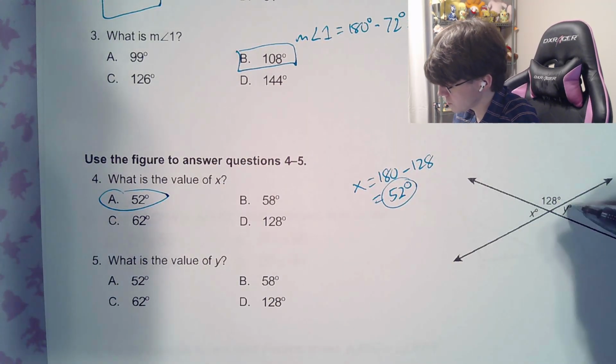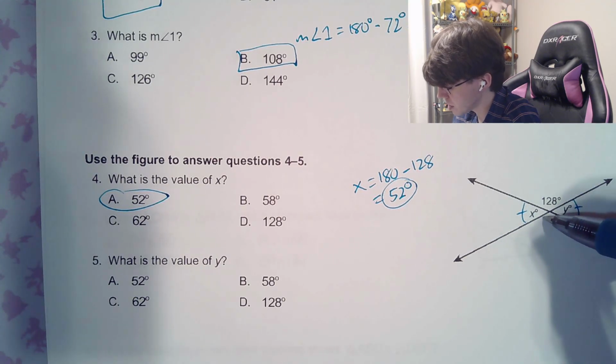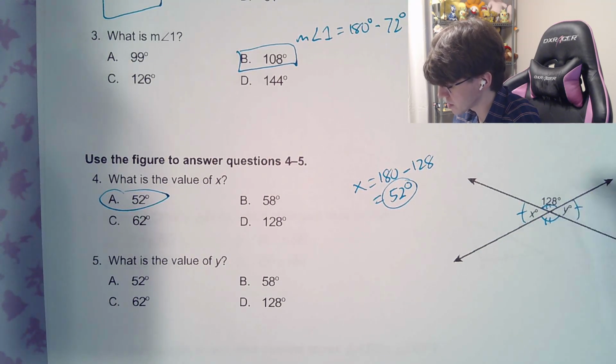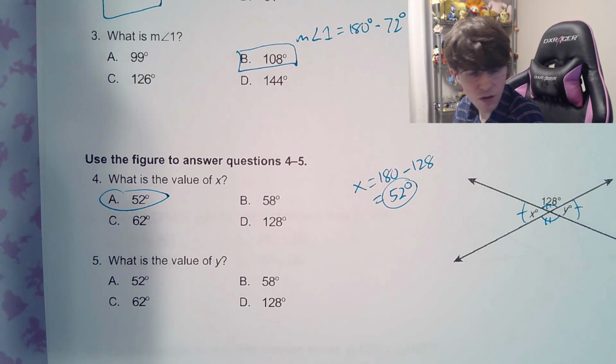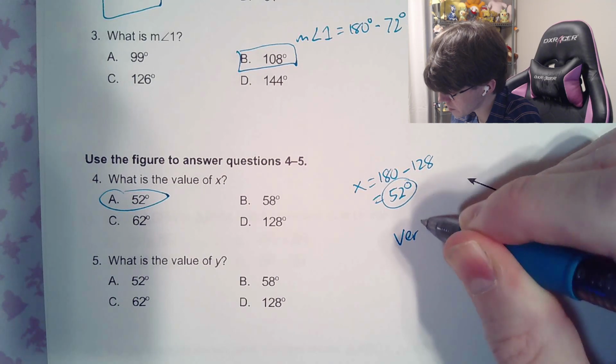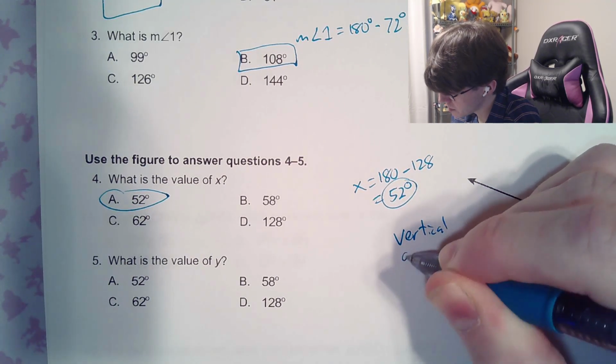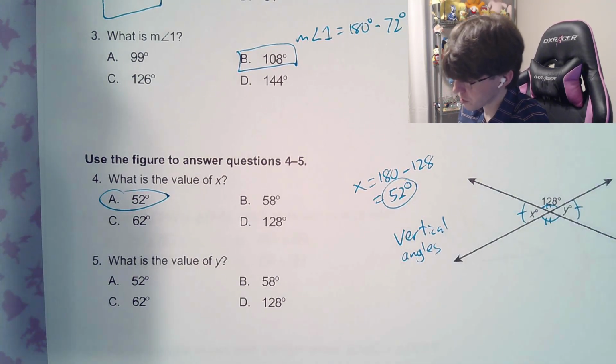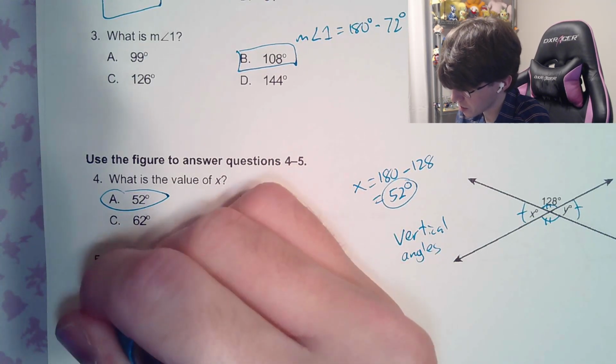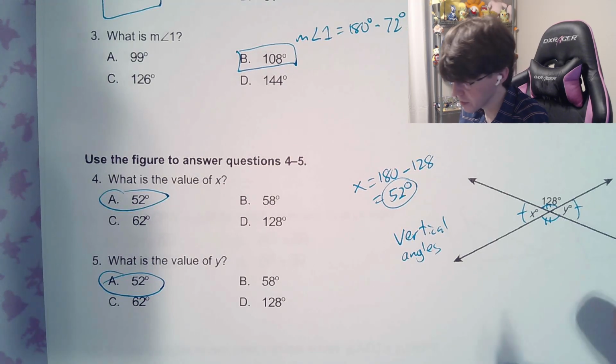And anytime you have two angles that are across from each other like this, these two are guaranteed to be the same, and these two are guaranteed to be the same. Anytime that you have these exact same angles that are guaranteed like this, we call these vertical angles. Vertical angles are identical, so x and y, x was 52, that means that y is also 52.